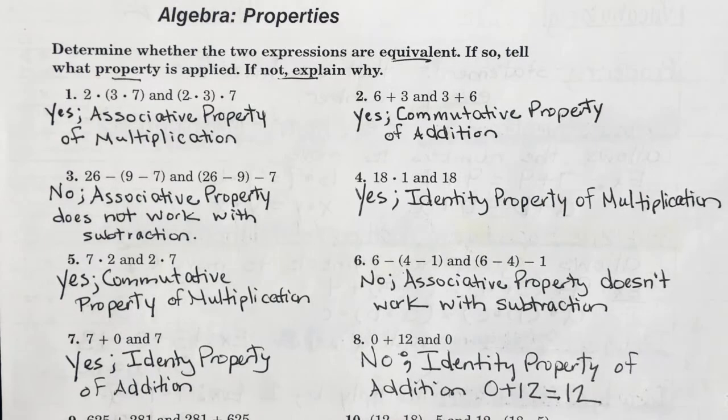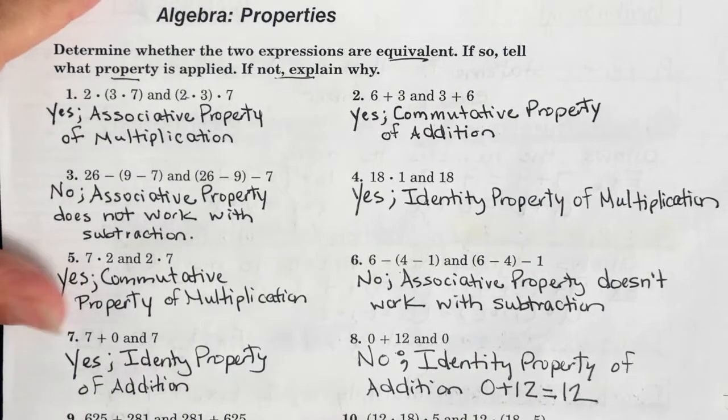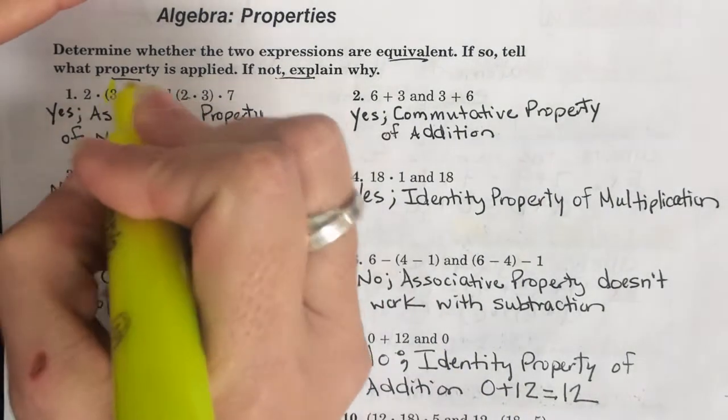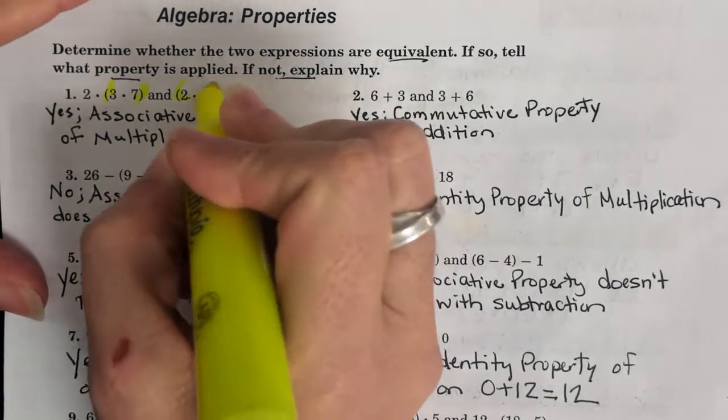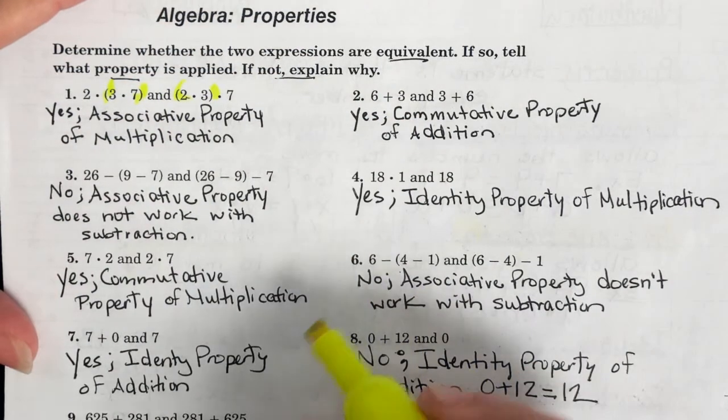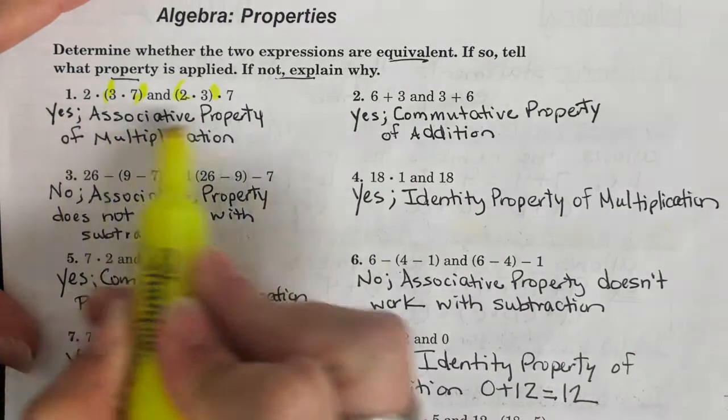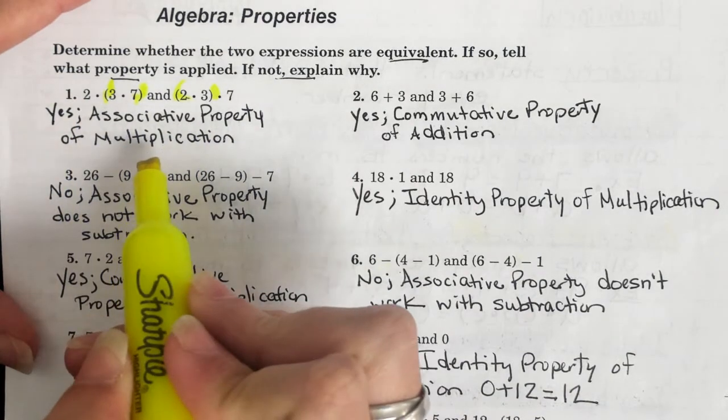Okay, so for associative property of multiplication, I see these parentheses. I also see the multiply. Same exact numbers. So, yes, associative property of multiplication.